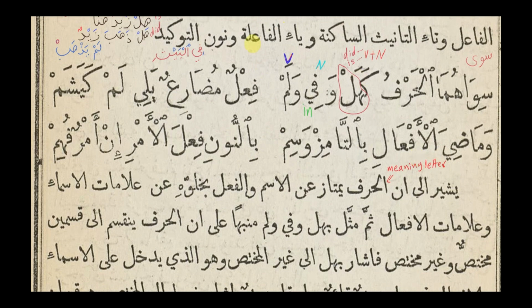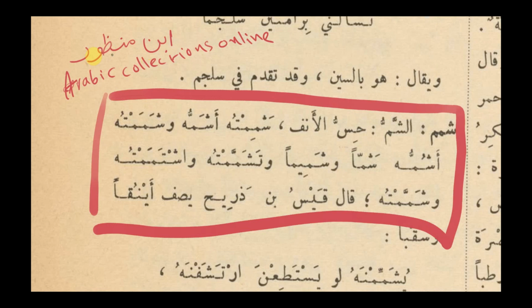Now we look at the meaning of this word yasham in a dictionary. Ibn Manzur is the name of an author of an Arabic dictionary. You can look up this author's name in Arabic Collections Online. This site here, Arabic Collections Online. And you will have different volumes from his dictionary.